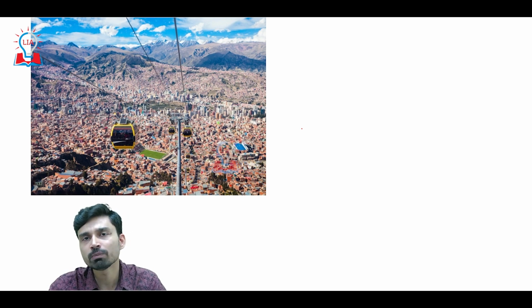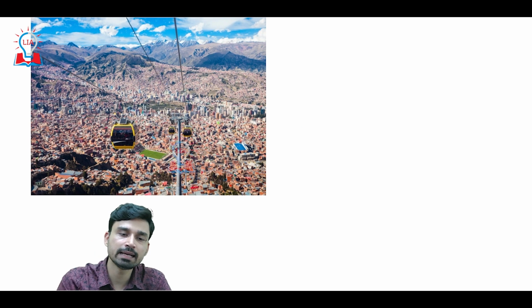Now we talk about some notable features of the South American continent itself. We have a city that is called La Paz.